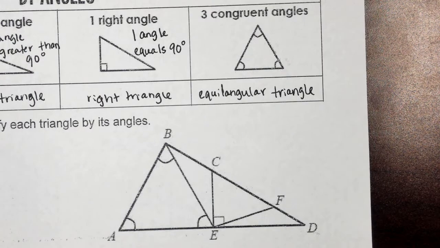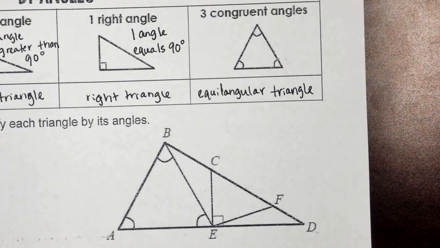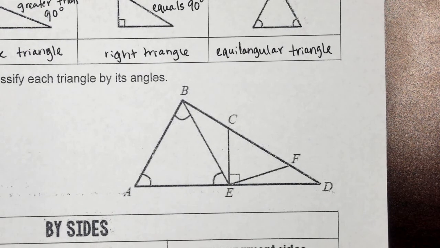Devin, start us out. We want to classify triangles CDE by its angles. Make me proud, Devin. We're recording, Devin.